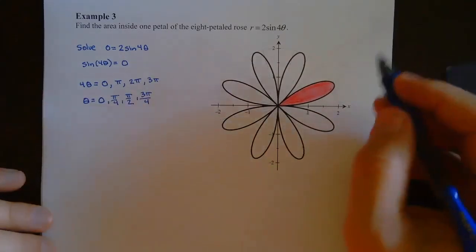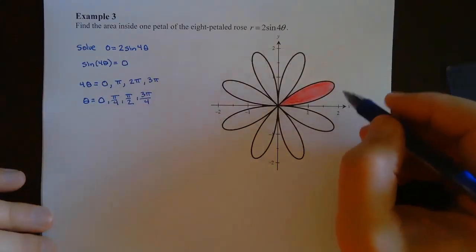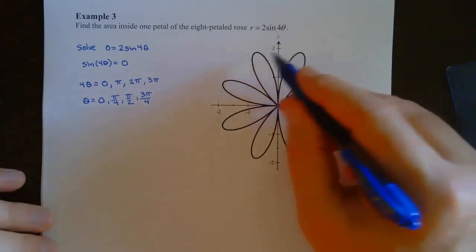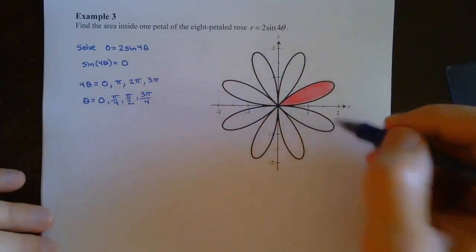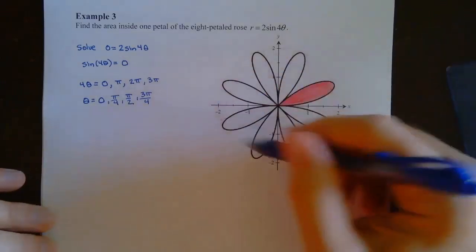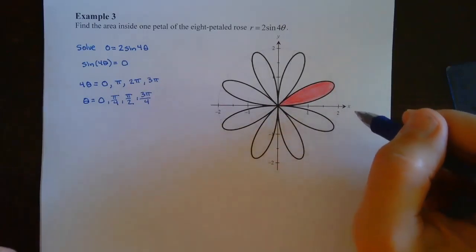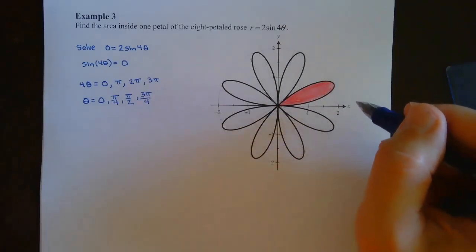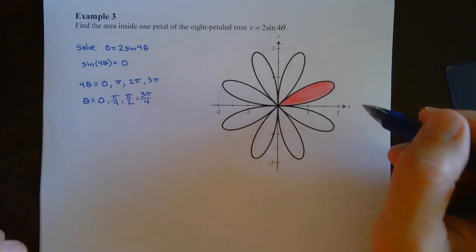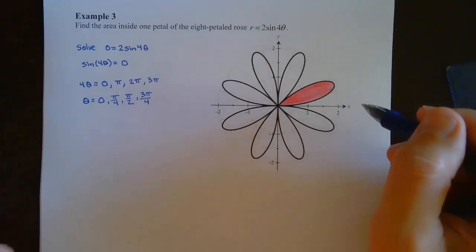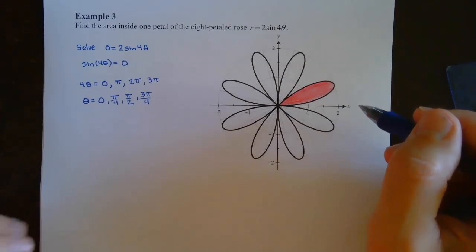I know that there are 1, 2, 3, 4, 5, 6, 7, 8 petals from 0 to 2 pi. If you divide 0 to 2 pi into 8, you get 2 pi over 8, which becomes pi over 4.